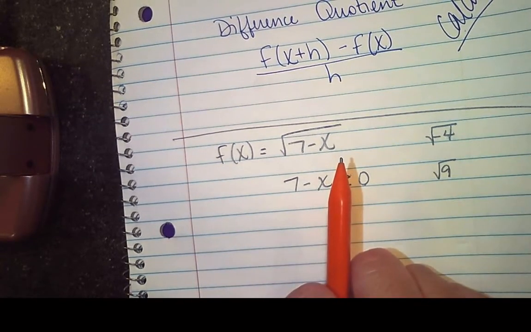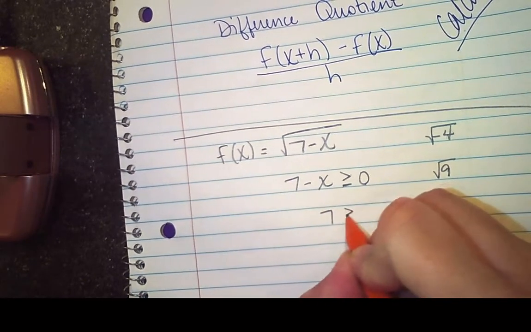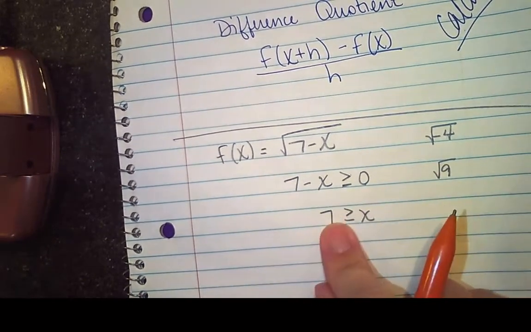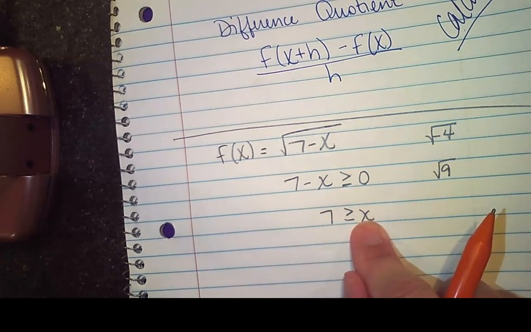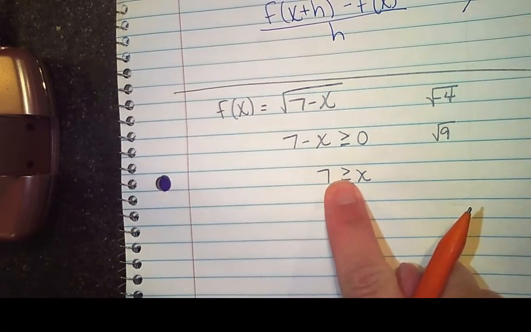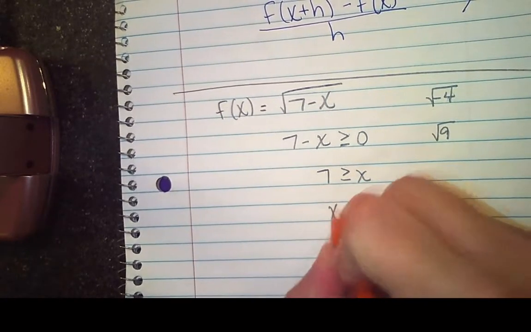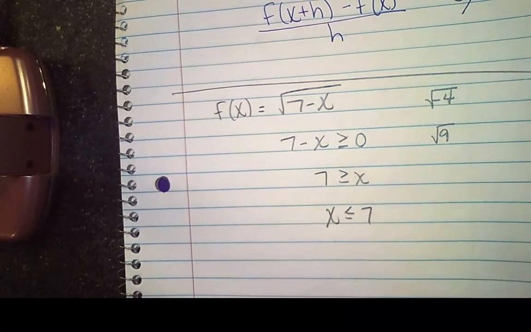Now we just solve. If I add x to both sides, that gives me 7 is the biggest thing that x can be. Well, that's not what we're used to seeing. We're used to seeing x's on the left. So if 7 is the biggest that x can be, that means x must be smaller than or equal to 7. All I did was flip everything.